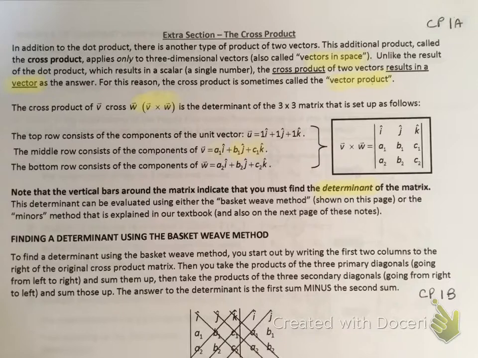Okay, there's a couple different ways to find the determinant. You can either use the basket weave method, or you can use what's called the minors method. That's a method that is explained in the textbook. Personally, I like the basket weave method, and that's what I'm going to show you. When I work out some of the problems in this section, I'm going to be using the basket weave method.